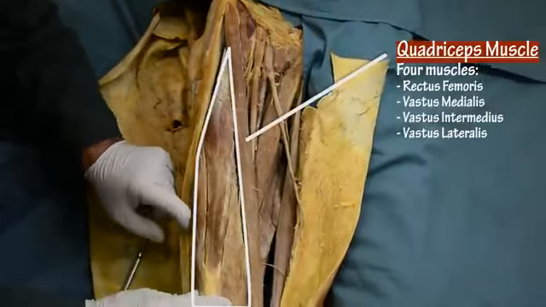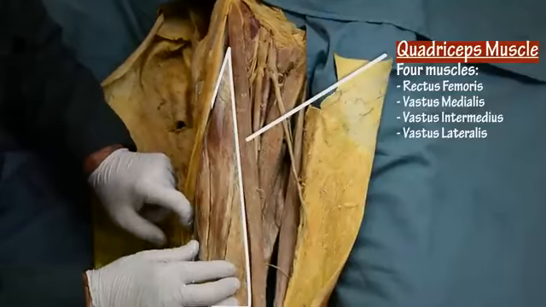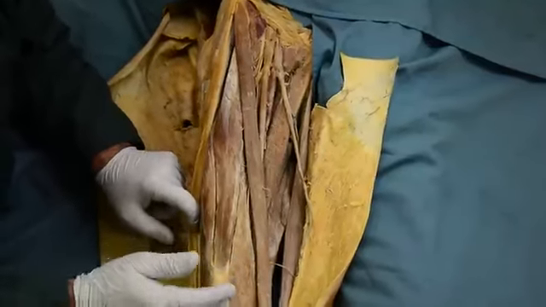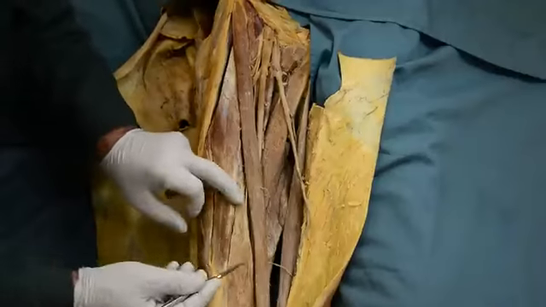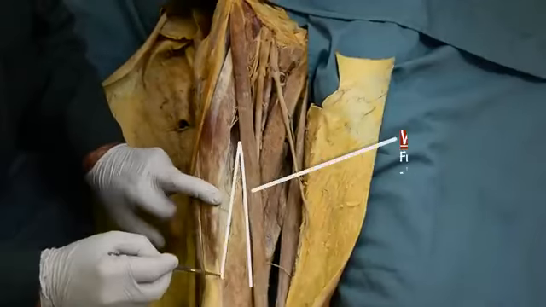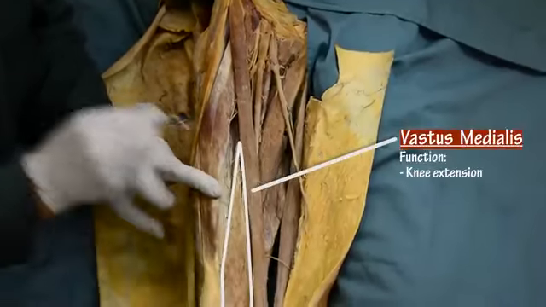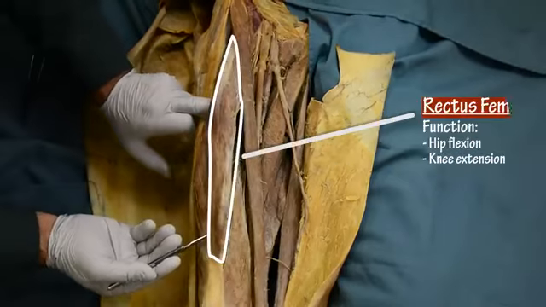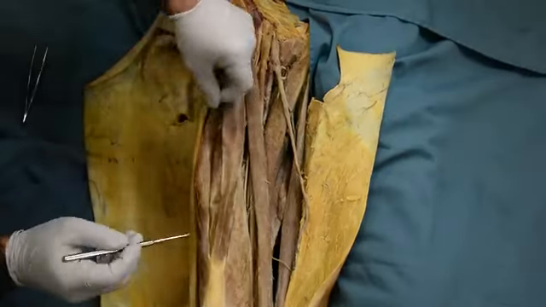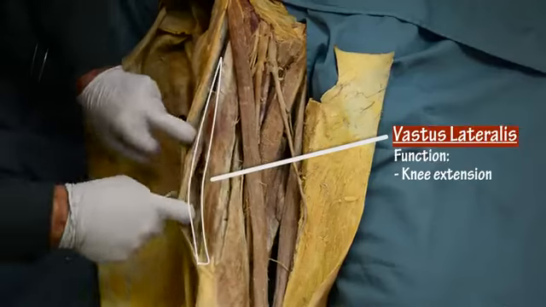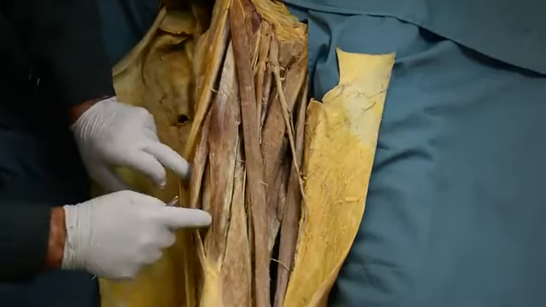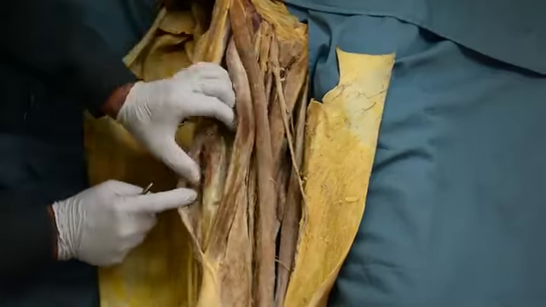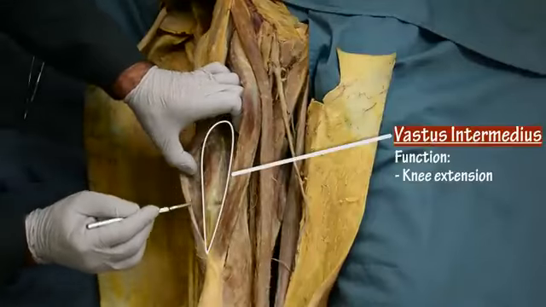But each head of the muscle is considered a separate muscle. These muscles are vastus medialis, rectus femoris, vastus lateralis, and vastus intermedius, right there.